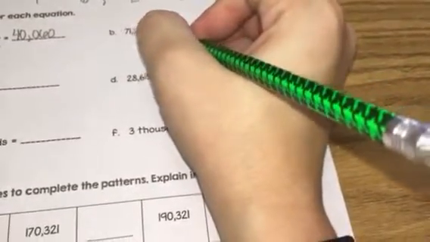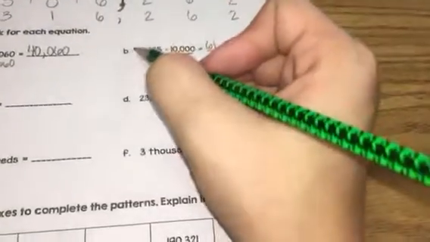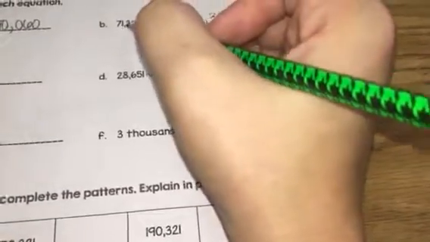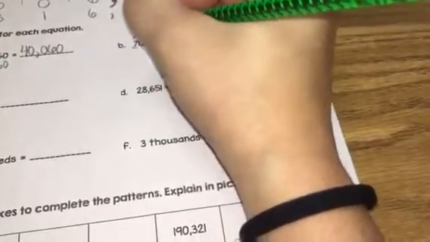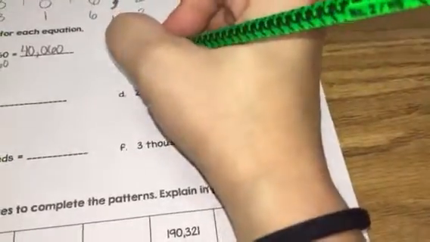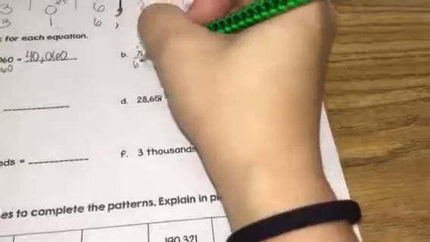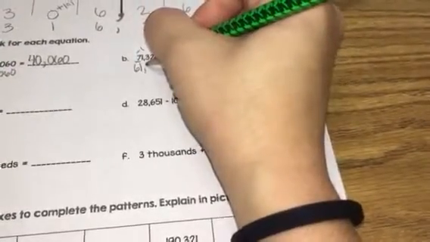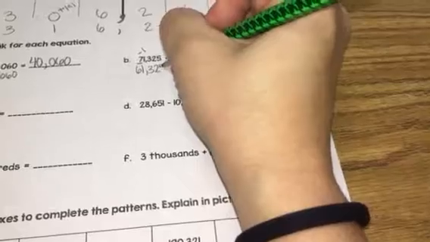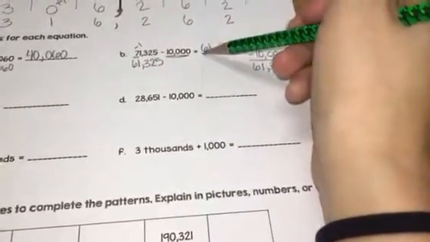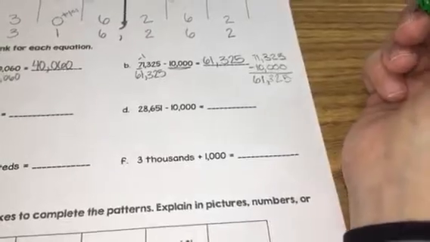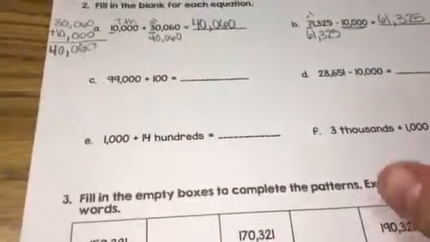All right, so we know that we're subtracting in the 10,000s place. So I need to find the 10,000s place. Ones, tens, hundreds, thousands, 10,000s. So here's my 10,000s place. I'm going to subtract 1 10,000. So that would be 7 minus 1, which is equal to 6. So that's now a 6. My 1 never changed, comma. My hundreds didn't change, my tens didn't change, and my ones didn't change. So again, our answer is 61,325.